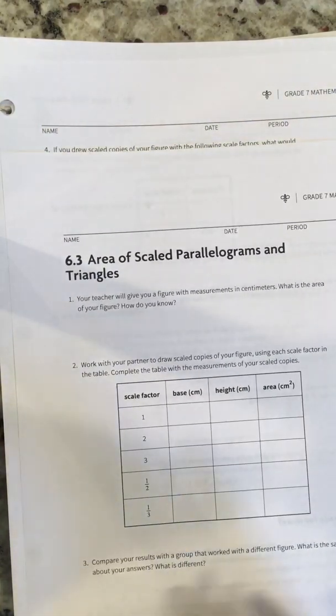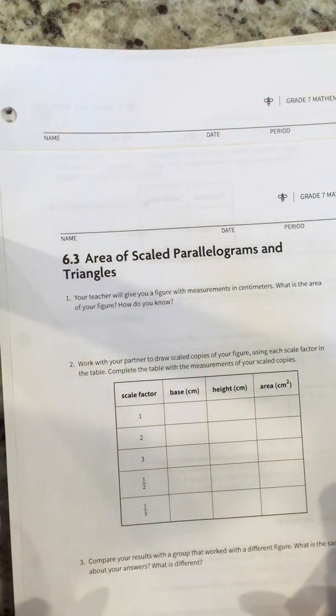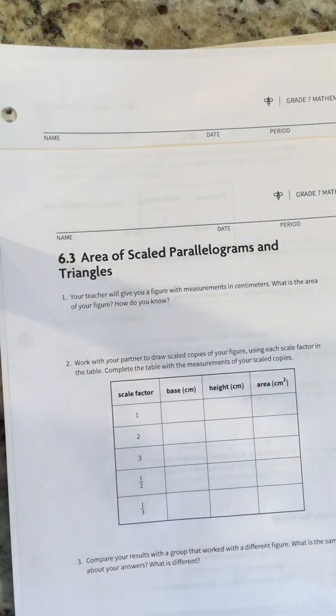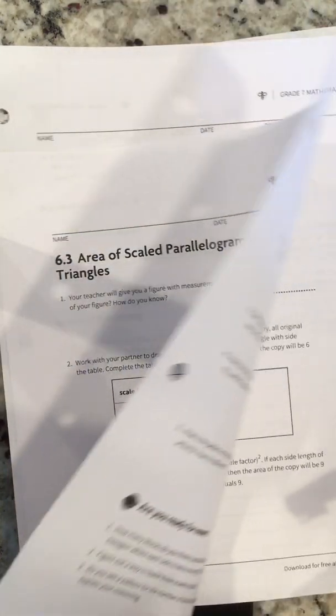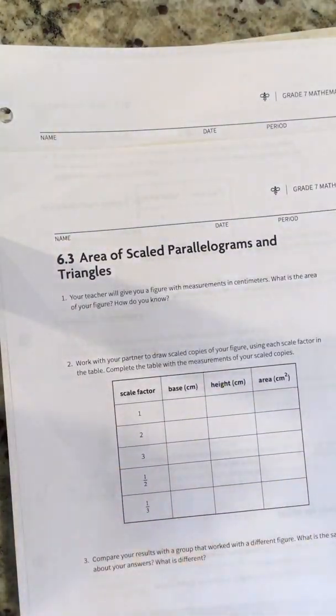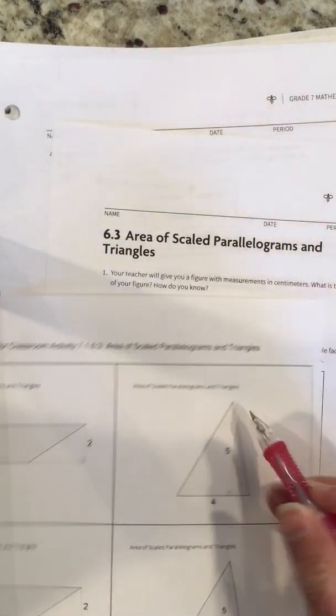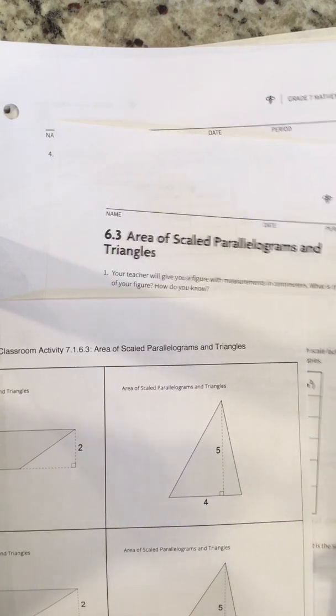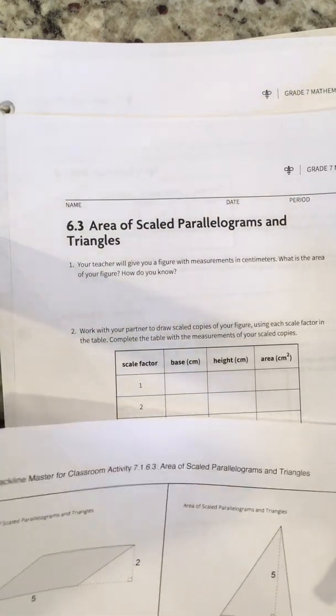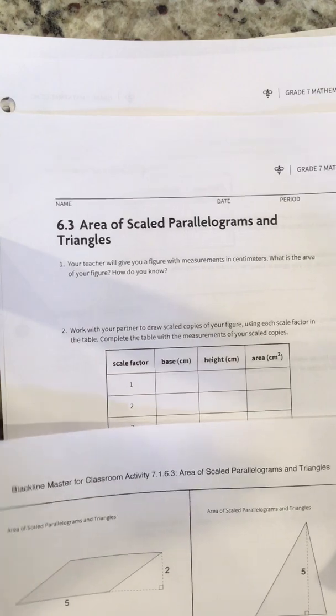We are going to jump to activity 3. And in activity 3, you're going to be given 2 shapes. Let me find my 2 shapes. Oh, here they are. Okay. So if we were in class, one of you would get this one, your partner would get this shape, and you would answer these questions. So what we're going to do is I'm going to do both shapes.